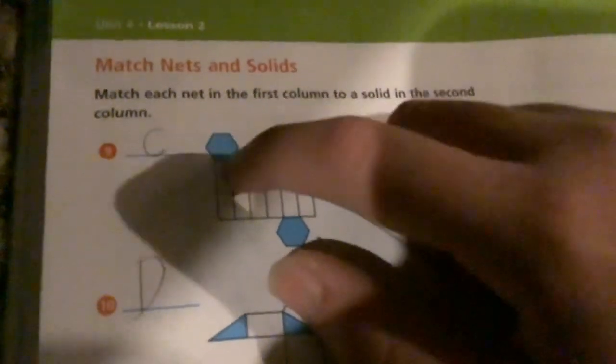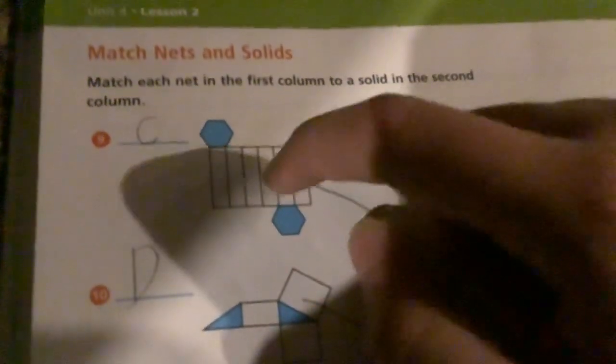So guess what? 1, 2, 3, 4, 5, 6. If we match it up over here, one side of the hexagon, one side of the oblong rectangle, 1, 2, 3, 4, 5, 6. So there are 6 lateral faces and 2 hexagonal bases. So this would be C, or matching up with this.